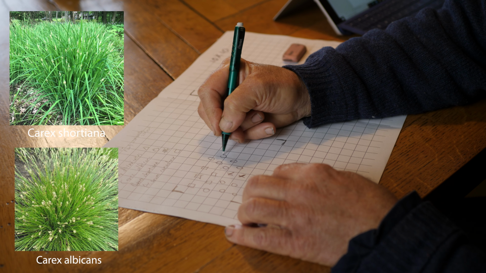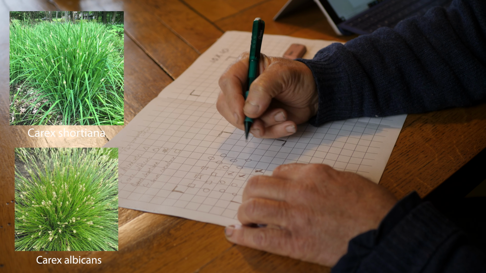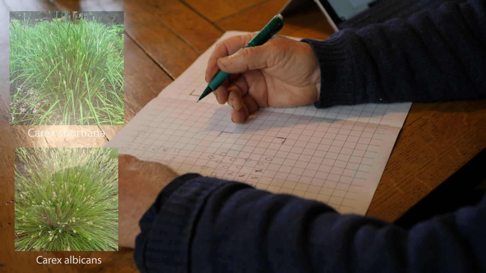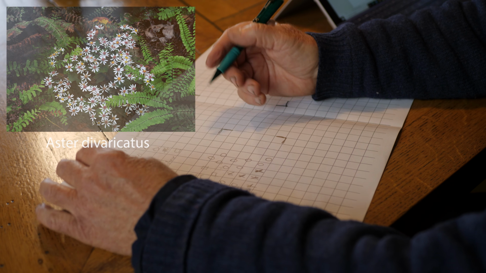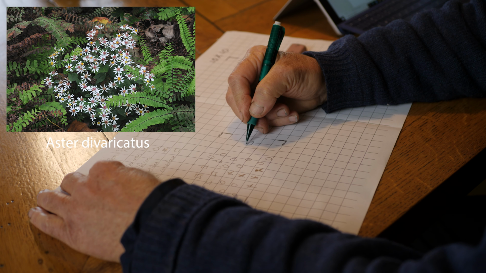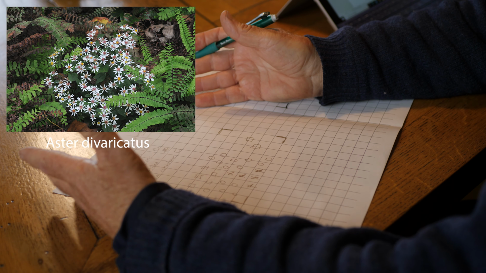Just filling them in with Carex albicans. And I'm going to put one more shortiana here, then Carex albicans to the edge. And then what am I going to do with Aster divaricatus? It's more upright, slightly mounding. So I'm just going to put it right here. And I've made a decision.